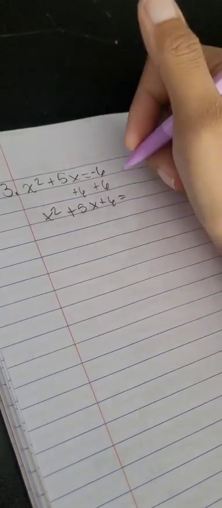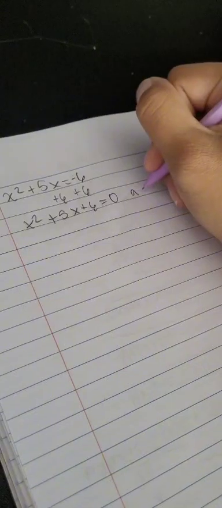For question 3, we have x squared plus 5x equals negative 6. So we'll be adding 6 on both sides to get x squared plus 5x plus 6 equal to 0. Now that we have it in the correct format, we can get our values. A equals 1, B equals 5, and C equals 6.